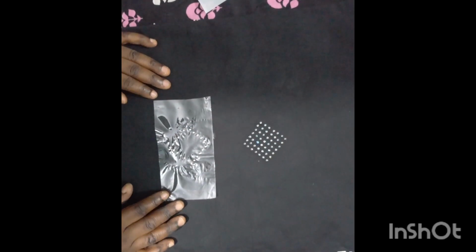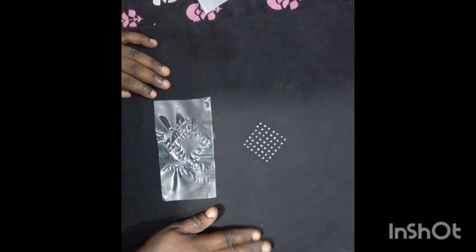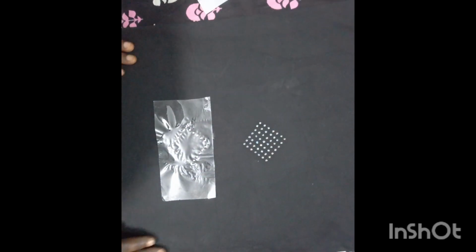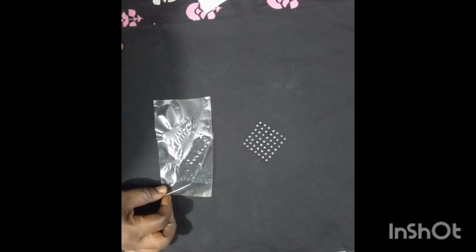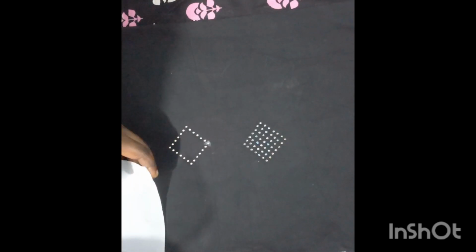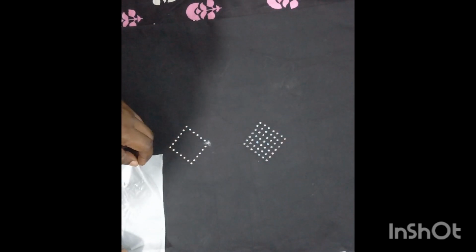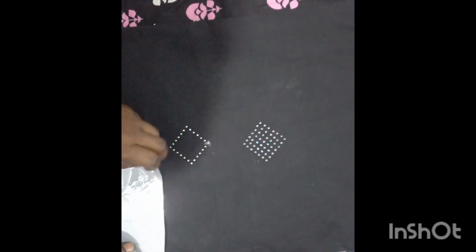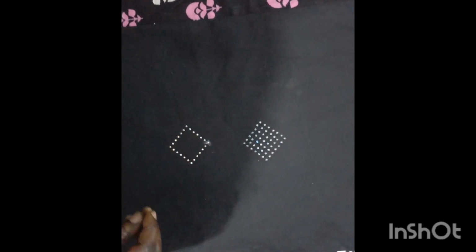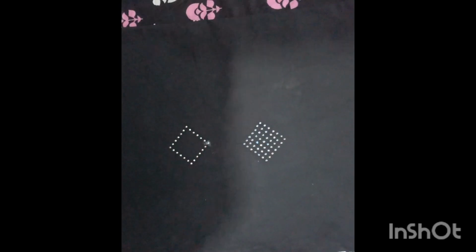Allow it to cool a little. Peel this off. Okay, so the chocolates. And keep your transfer sheet for later use if it's still strong. So you can go 2 more 15 seconds over it.